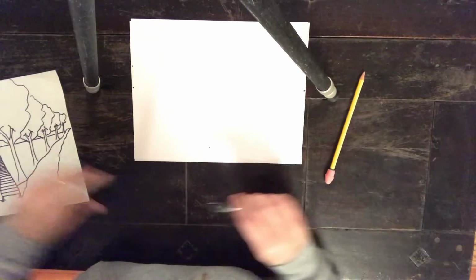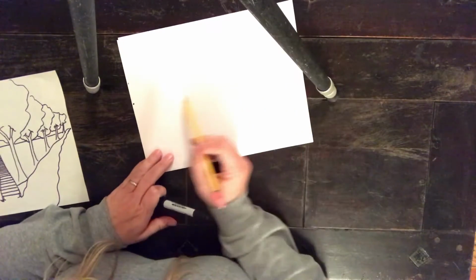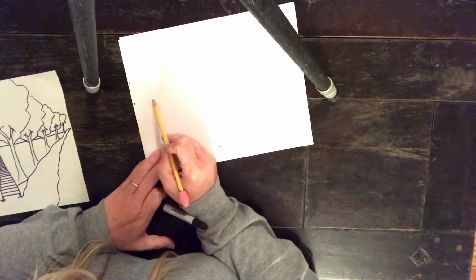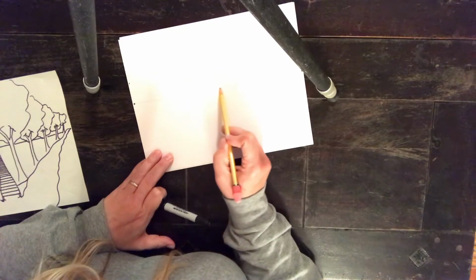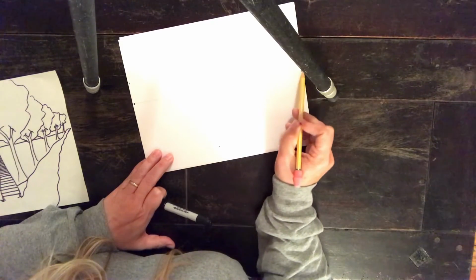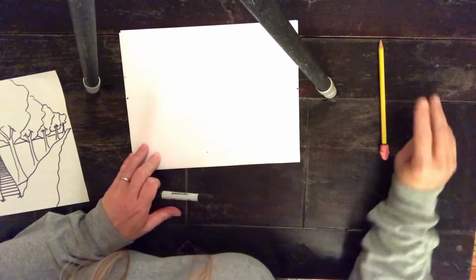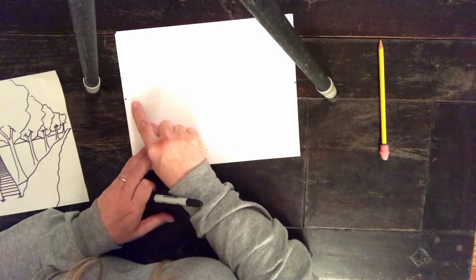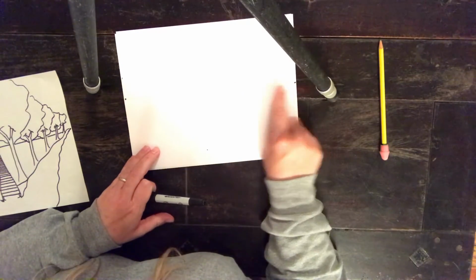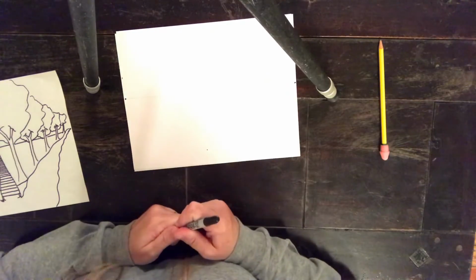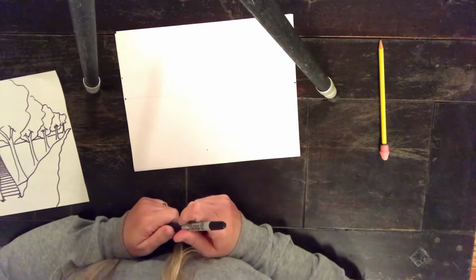Okay, and then I'm going to lightly draw a horizon line, which is where the land and the sky meet, with pencil. You may not be able to see it, but I need to be able to erase it. So I'm going to draw it with pencil.